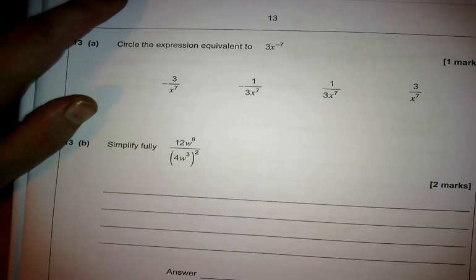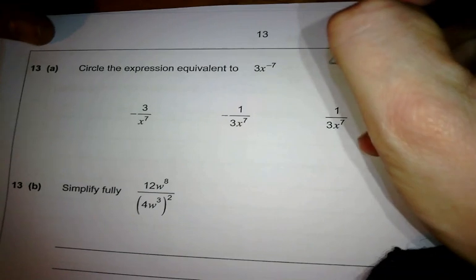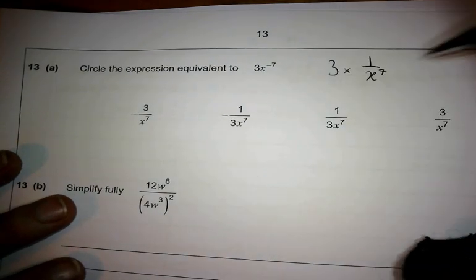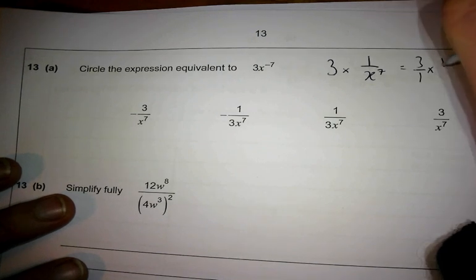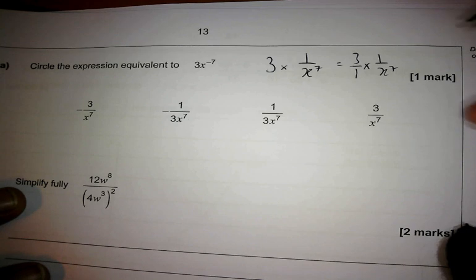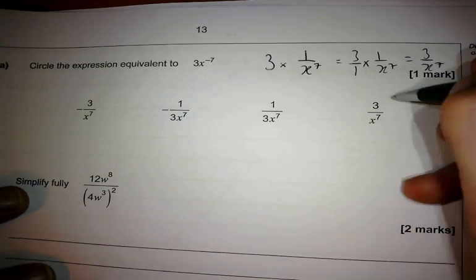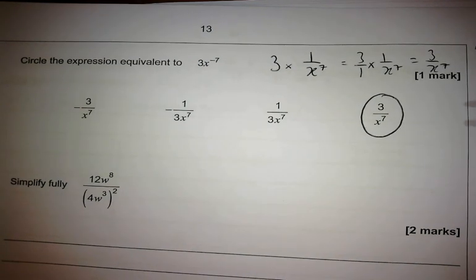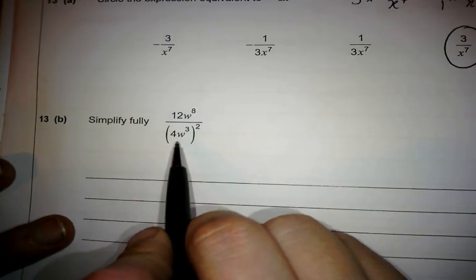13a, circle the expression equivalent to 3x to the negative 7. I know that's the same as 3 times 1 over x to the 7, which is the same as 3 over 1 times 1 over x to the 7, which is the same as 3 over x to the 7, which I can see is this term. So that's the one that I'm circling for 1 mark.